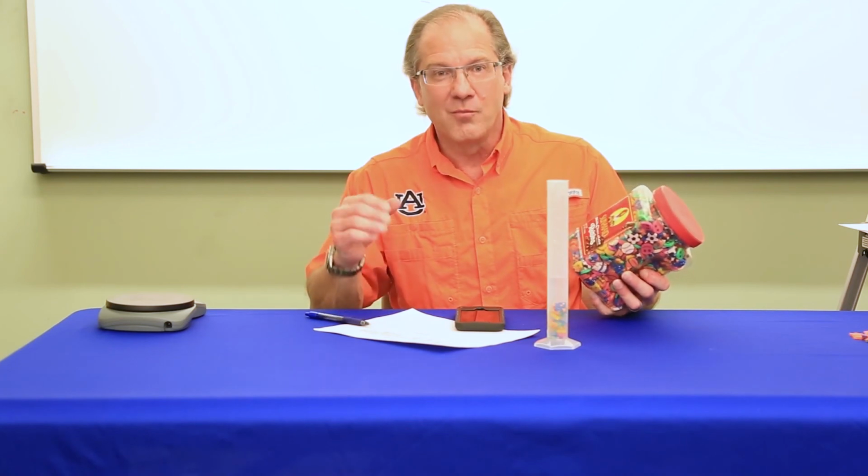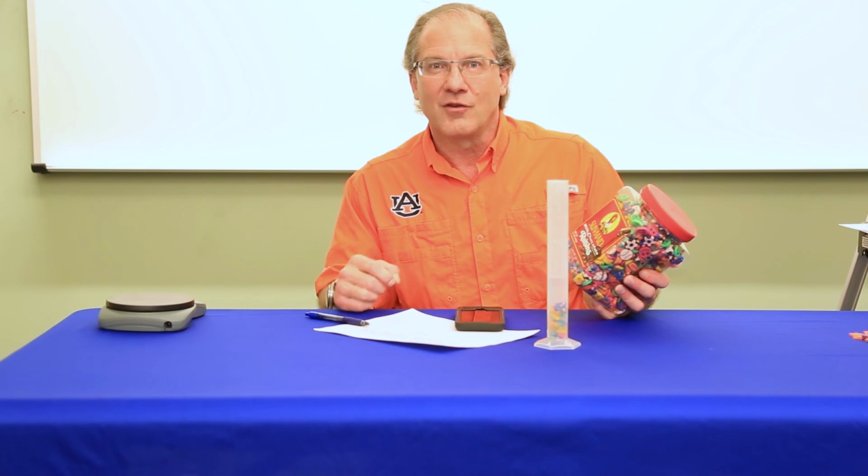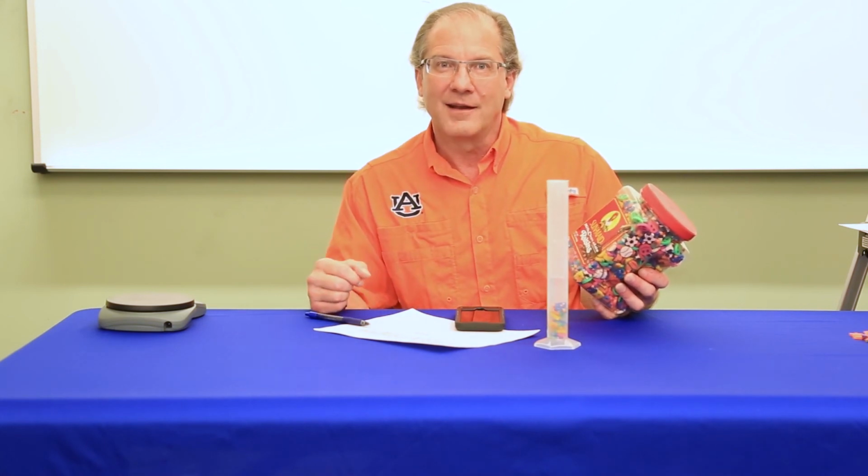This is also a good jumping off point to ask the students how you might get a more accurate count. What if you took larger samples? What if you used more individuals? What if you used a smaller graduated cylinder so you could get a more accurate reading? Would those things help? That's a valuable discussion to have with your students.